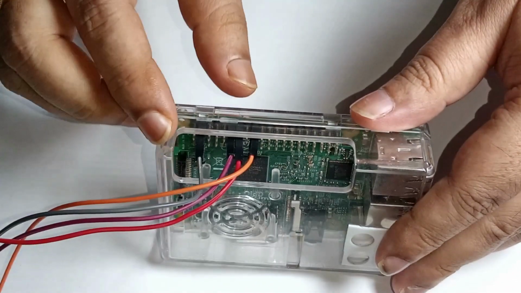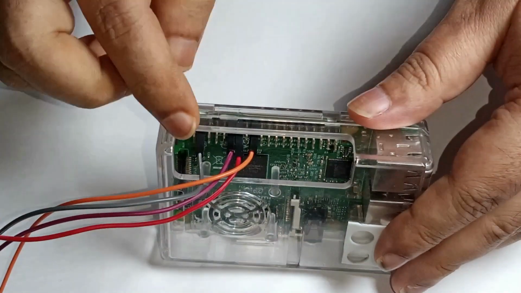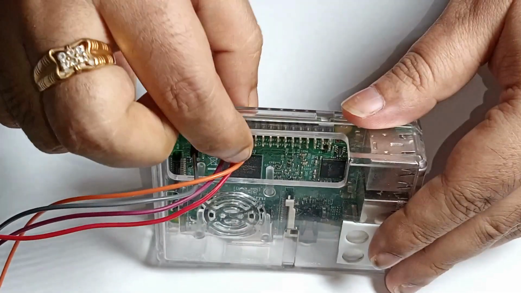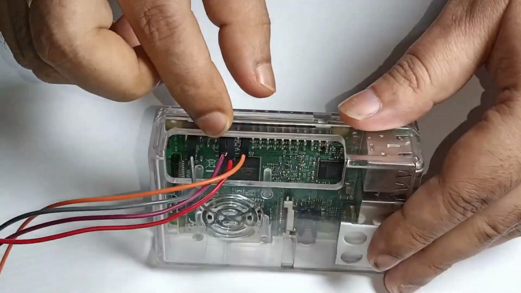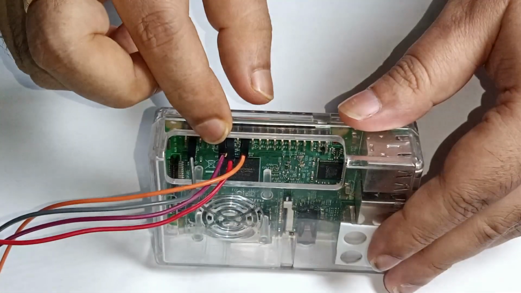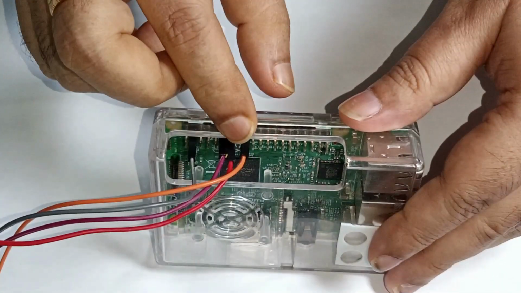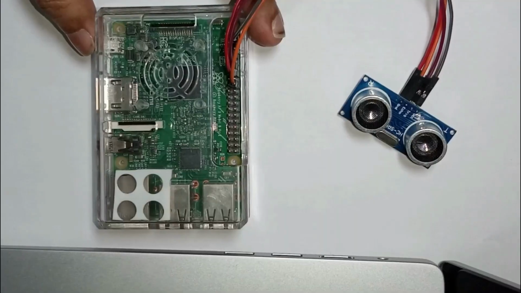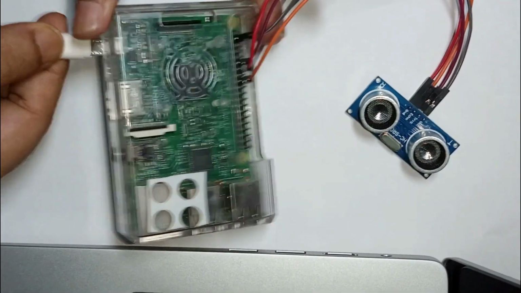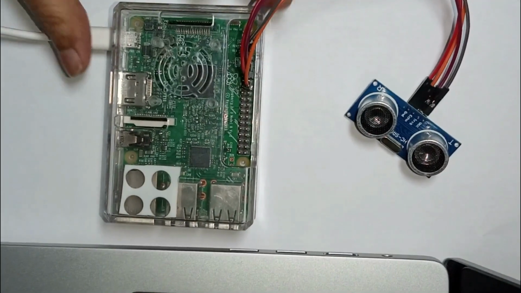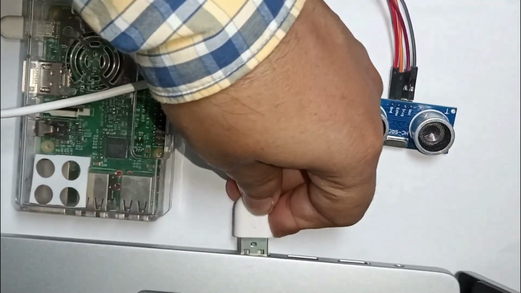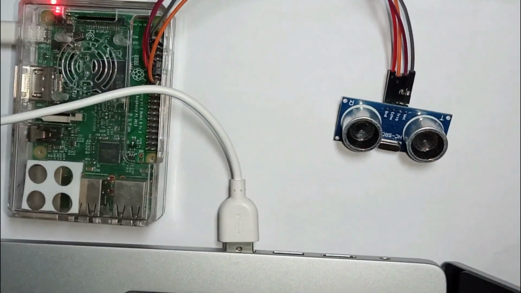So I'll repeat once more. I have connected VCC in the 5 volt port, ground in the ground port, trigger in GPIO port number 18, and echo in port number 24. That's it. Now I will connect the micro USB type B cable to this Raspberry Pi and to my laptop. Guys, you can see it is now on.